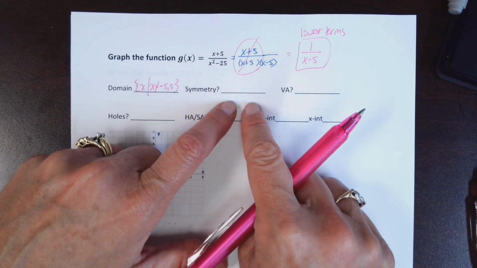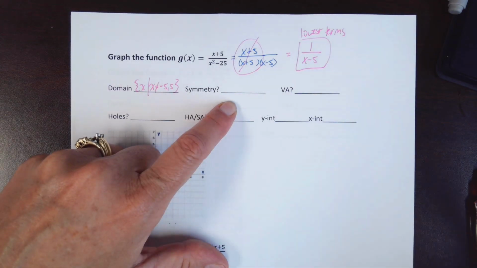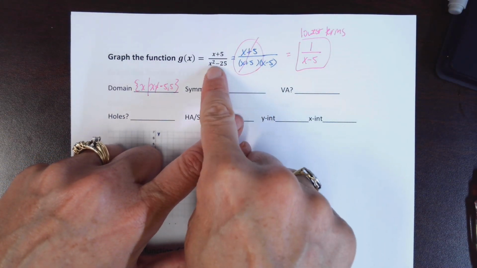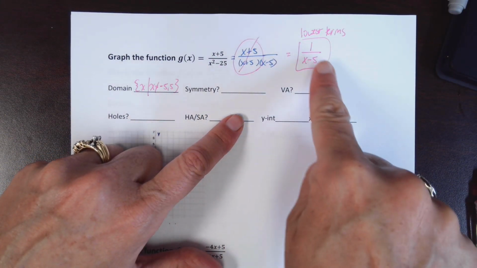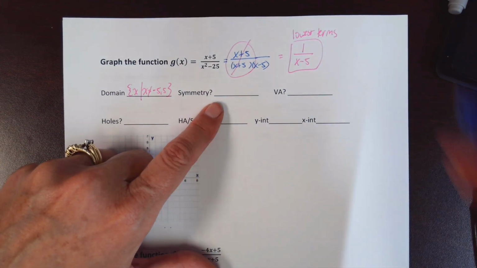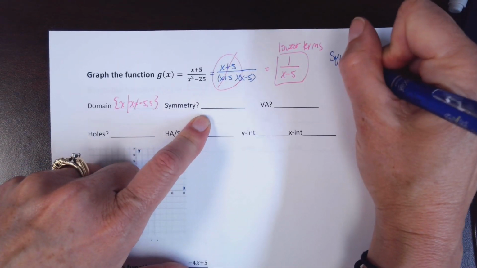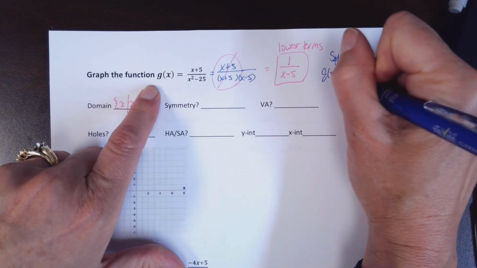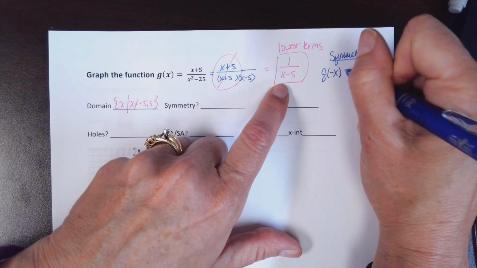Symmetry is my next question. To check for symmetry, I plug in a -x. Now, I can plug it in to my original function, my factored function, or my lowest terms version of the function. Doesn't really matter, but I gotta pick one. But if I'm gonna check for symmetry, we're gonna do g of -x. I'm gonna plug it in here at the end.